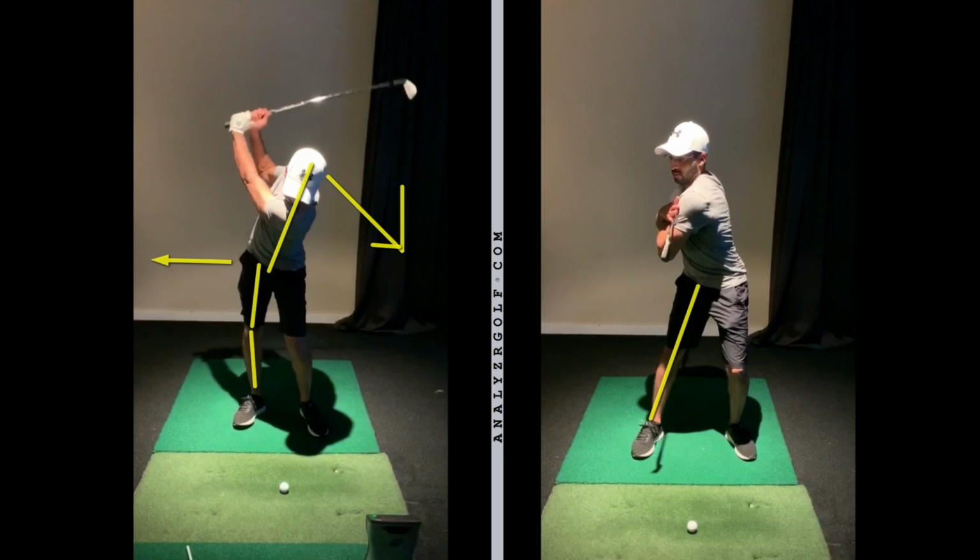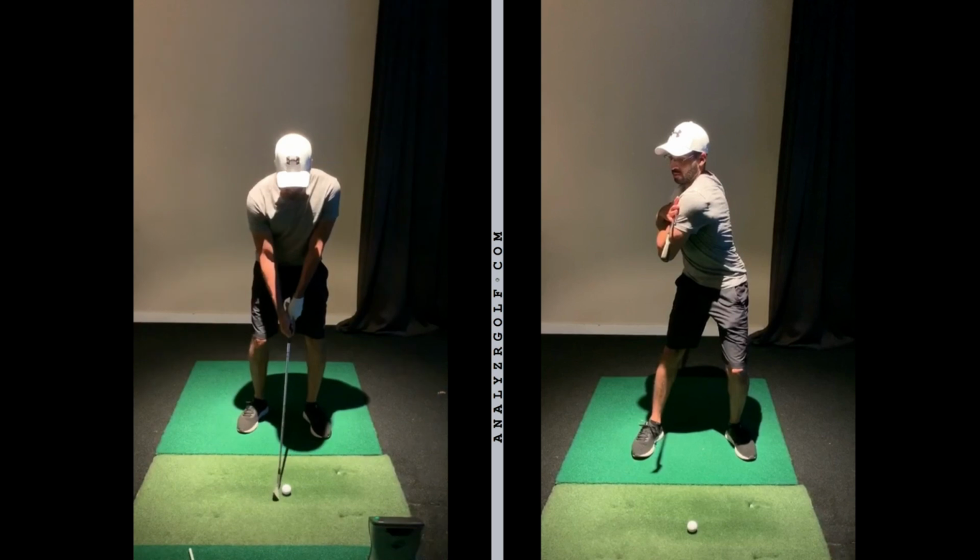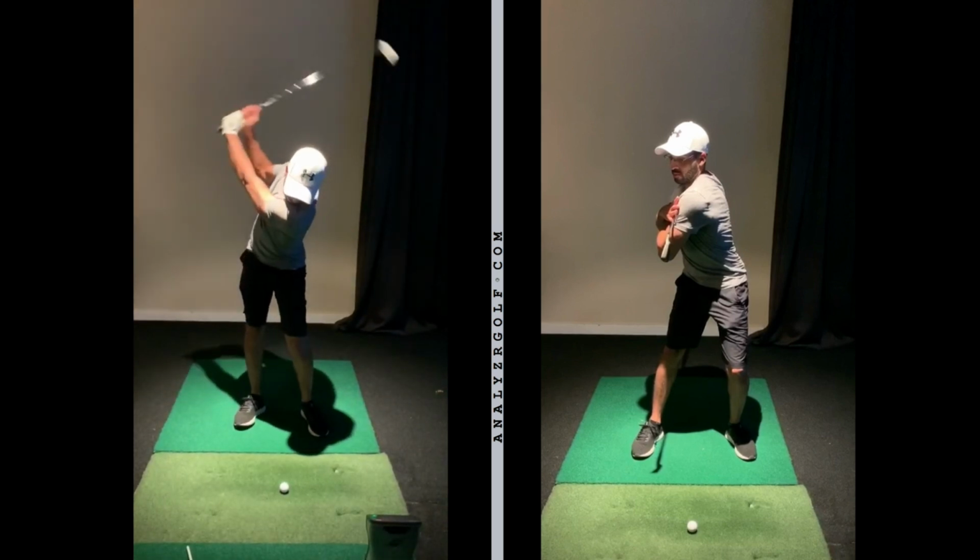That didn't happen on the video on the left, where when he made that backswing, all he did was slide the hips, and the left knee collapsed in. It doesn't look very strong because the weight got outside the right foot.